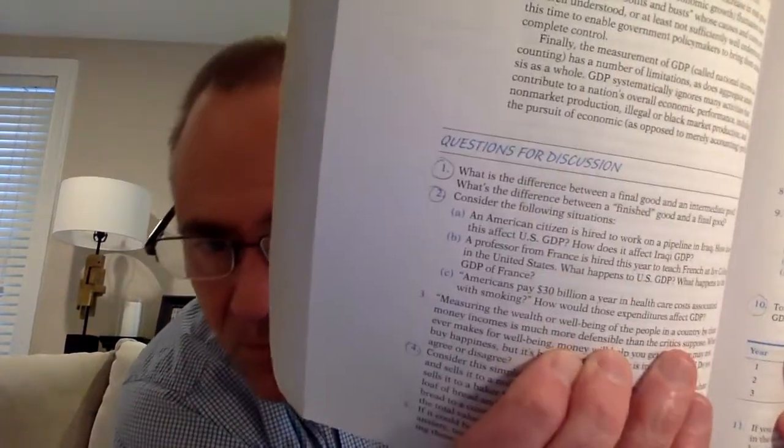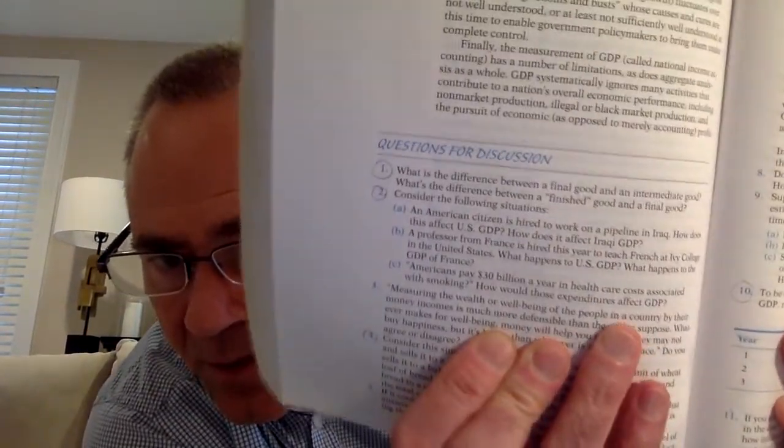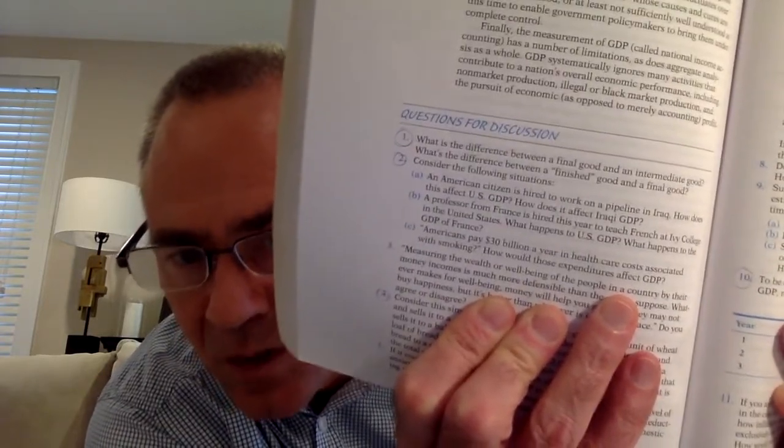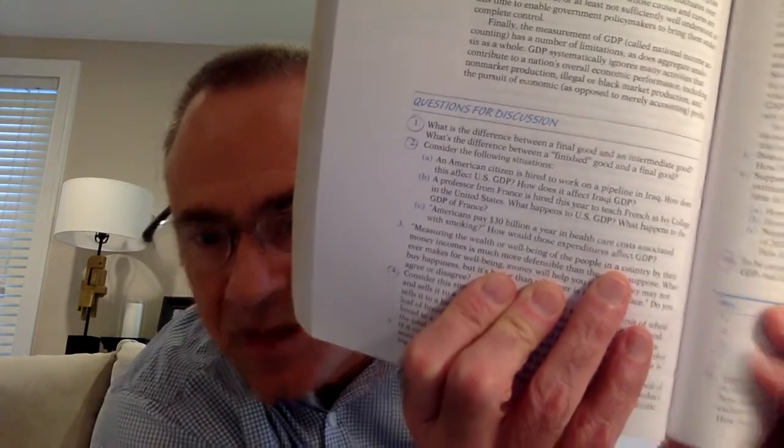Okay, part C. Americans pay $30 billion a year in healthcare costs associated with smoking. How would those expenditures affect GDP? We're going to talk more about this in session 21, but I'll go ahead and give the answer now. And actually, I don't think you'd quite be expected to know that until we get to session 21. But here's the answer. GDP is calculated by what people spend in the economy.